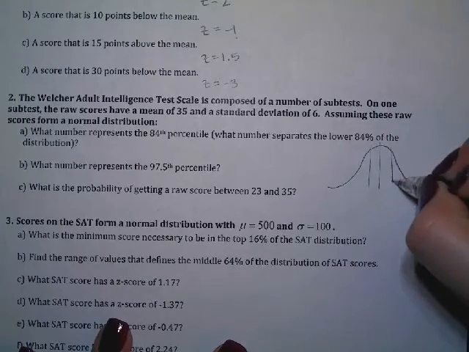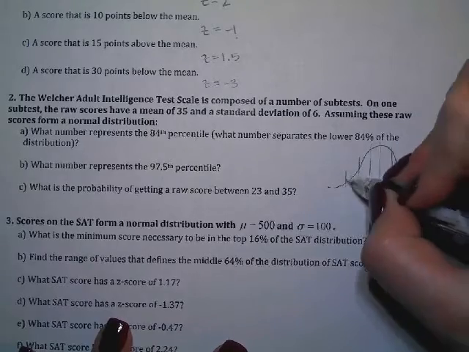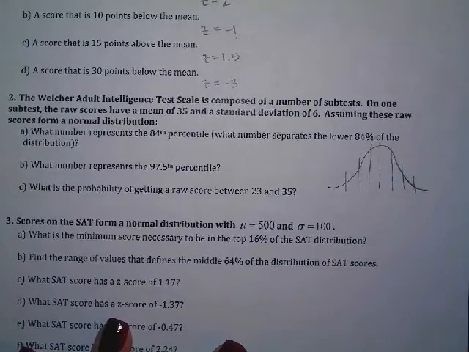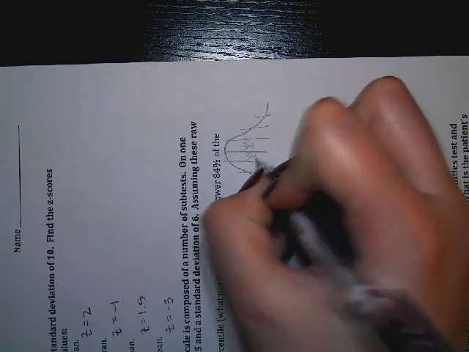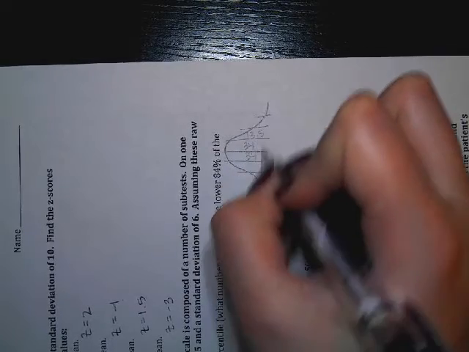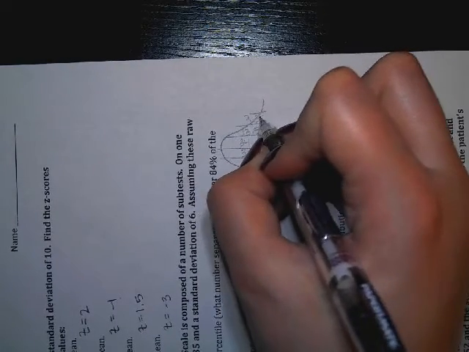So what am I drawing? Okay, so I've got 34, 34, 13.5, 13.5, 2.35, 2.35, 0.15, 0.15.